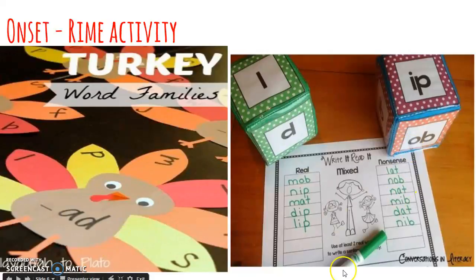And then this, I really like this because it has the nonsense words, and the students just roll the dice and get the different words. Like they could get dip or daub, and that would obviously go in the nonsense words, but I would try to give each student an individual set of dice with different letters to see what everybody comes up with.